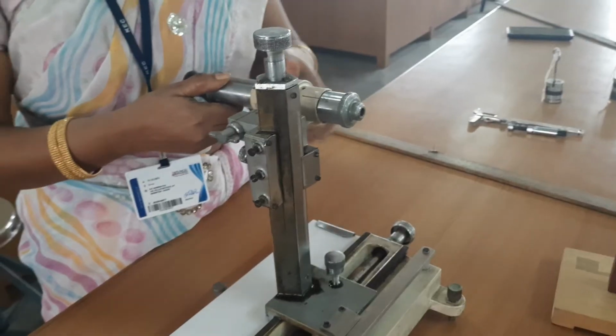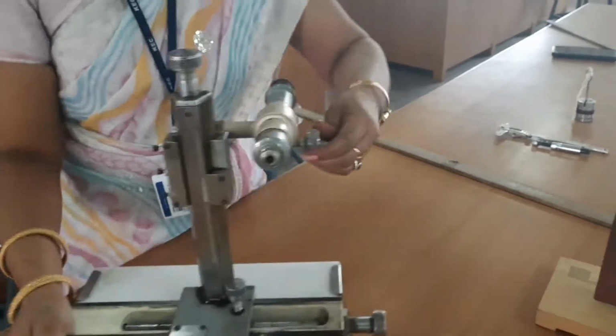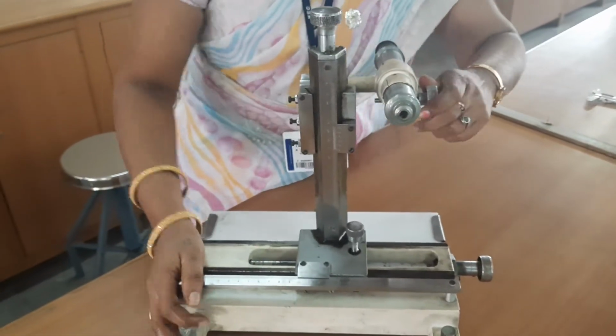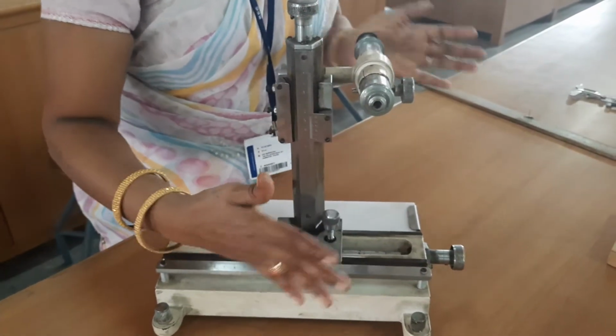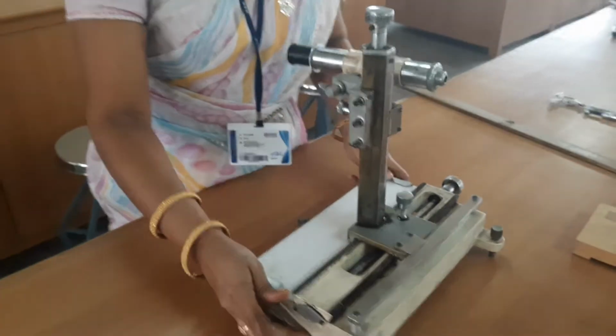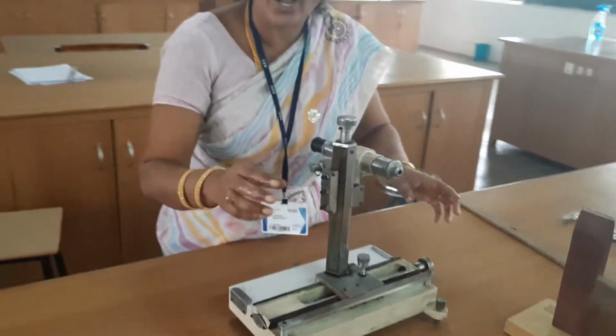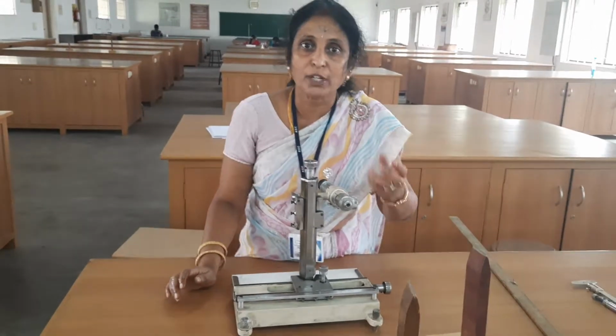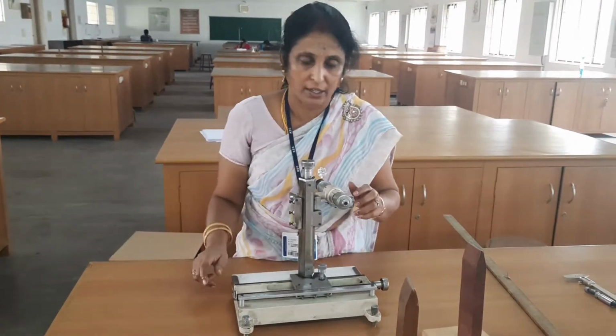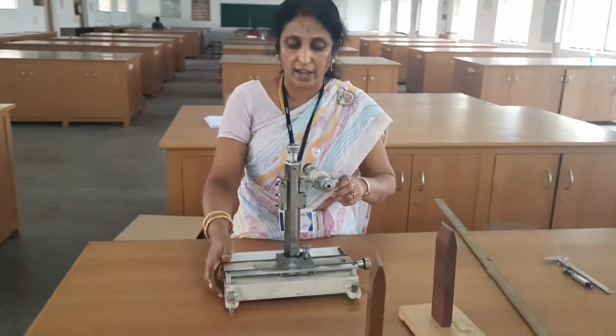And this is the rack and pinion arrangement. See, this is the rack and pinion arrangement to adjust the focal length between the objective lens and eyepiece, so that you will get a clear, magnified, resolved and inverted image of an object. The magnified image of the object will always be in the inverted position in the microscope.